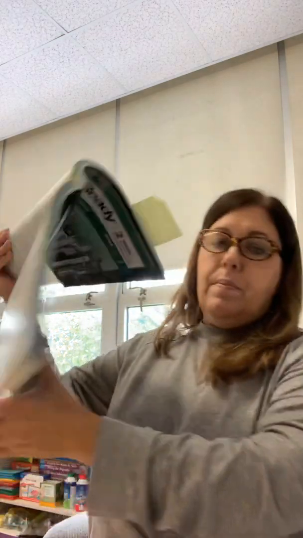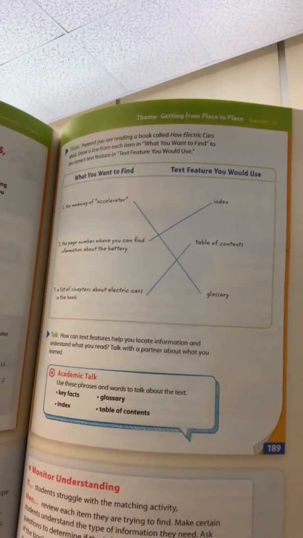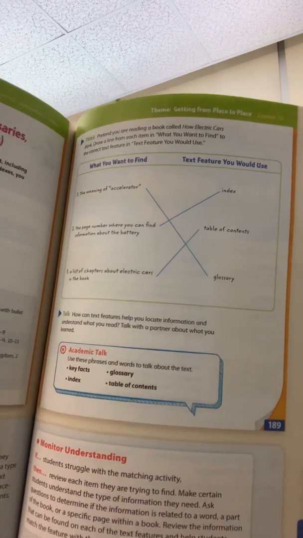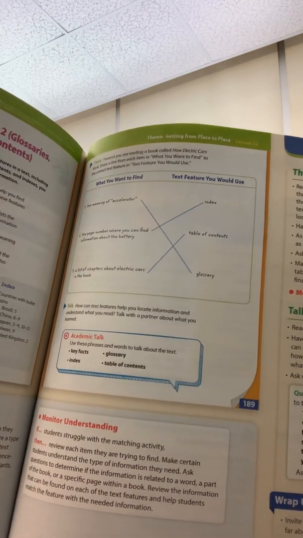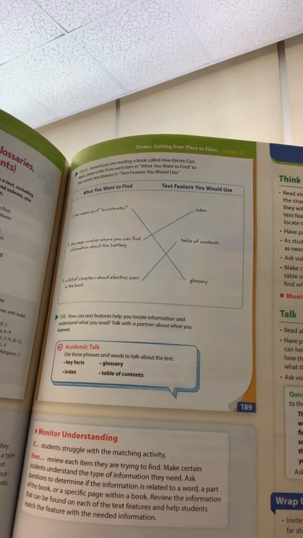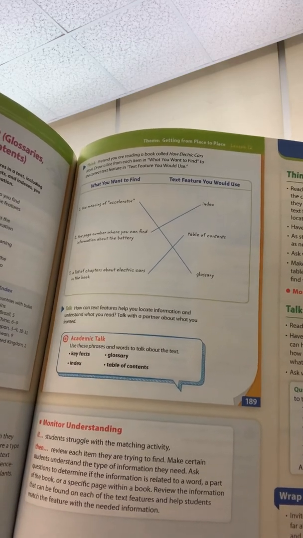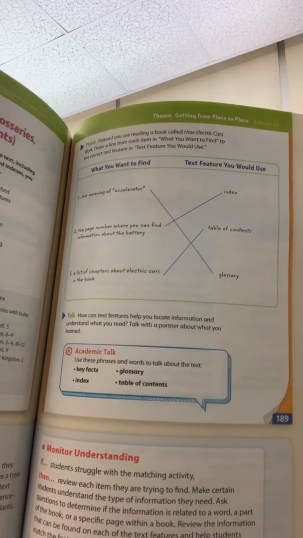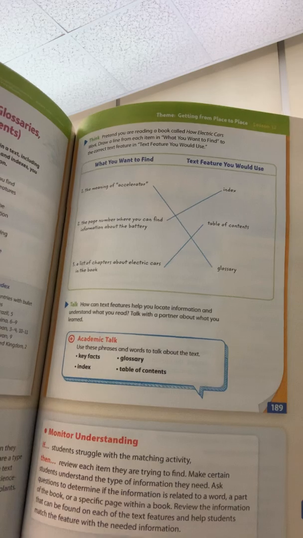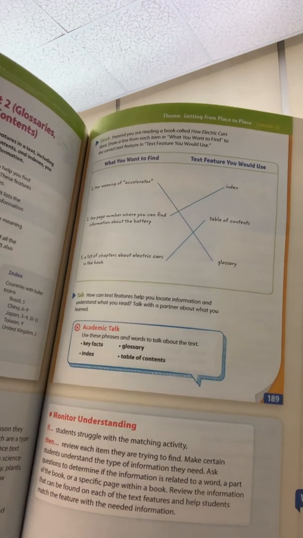And what I'm going to do after you've paused is I'm going to hold up the answer for you right here. So go ahead and check your work. The meaning of accelerator would match to the glossary. The page number where you can find information about the battery would be in the index. And a list of chapters about electric cars in the book would go to the table of contents. Okay, so check your answers there.